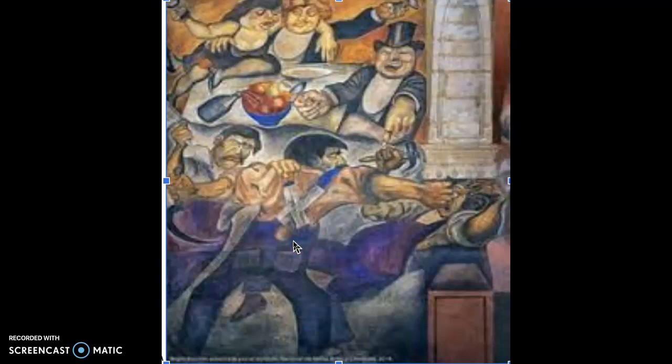To go ahead and explain what we are seeing within this mural, in the top half of the mural, you are seeing the upper class, wealthy, rich people of that time feasting together at a banquet, enjoying lots of food, partying, drinking, and just having a great time. While in the bottom half portion of the mural, you are seeing the lower working class fighting one another, trying to get out of the situation that they are in as they are having to work and not making much money, and overall just being taken advantage of.